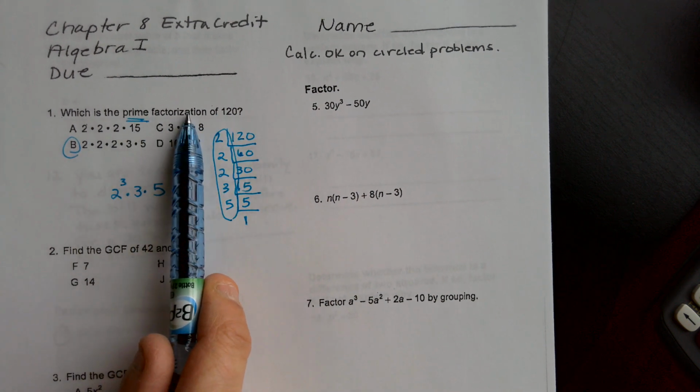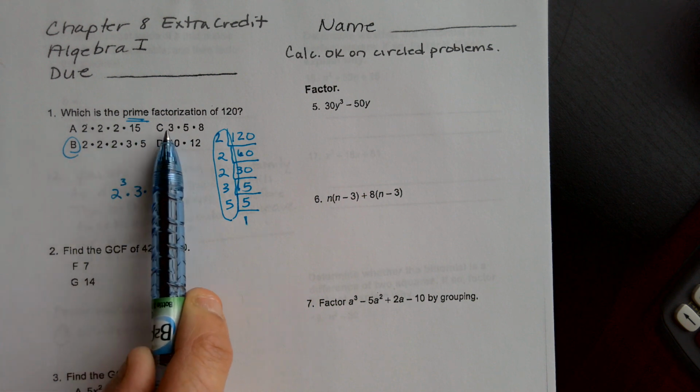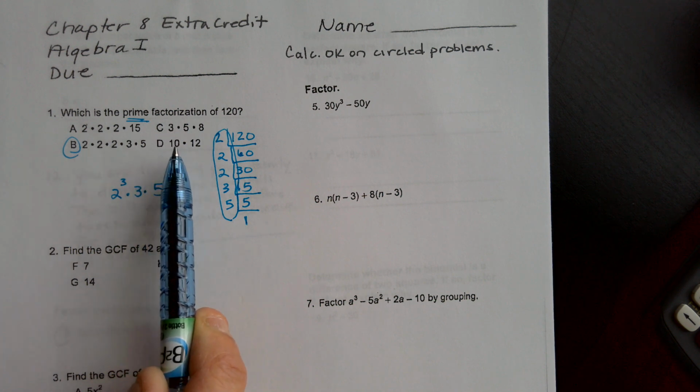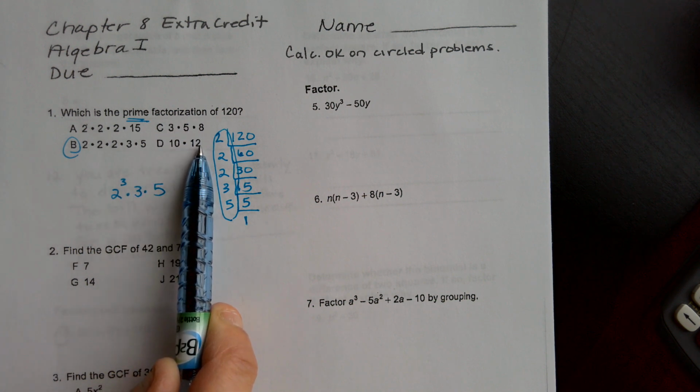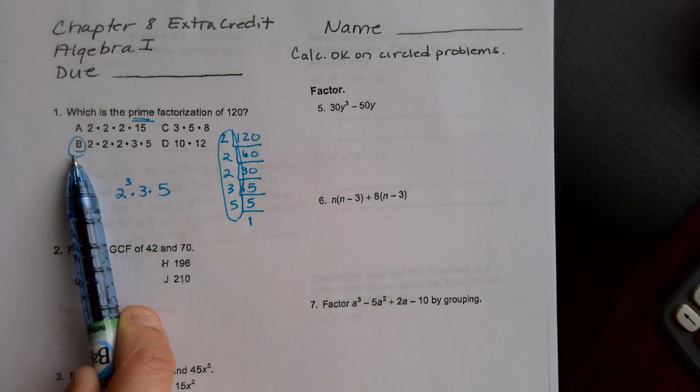You have to do this. So I understand that you could have looked at this and thought, 15 is not a prime. It's not going to be this one. 8 is not a prime. It's not going to be this one. And 10 and 12 are both not primes. It's not going to be this one. So the only one here that has all prime numbers is this one to begin with.